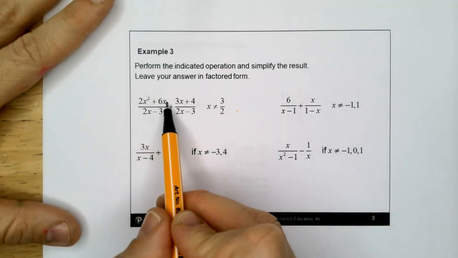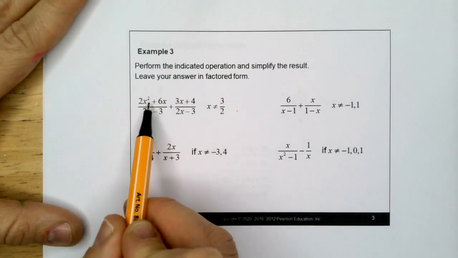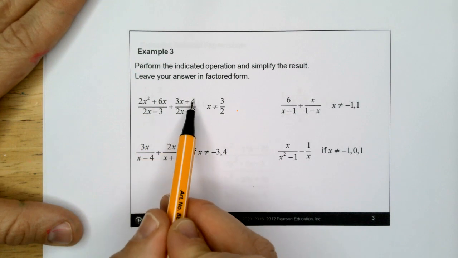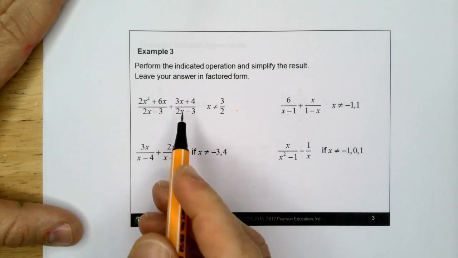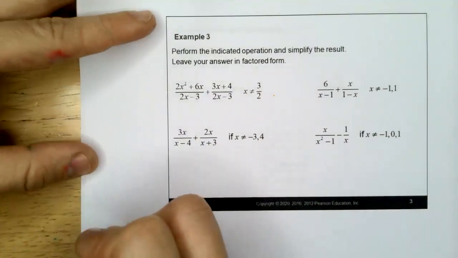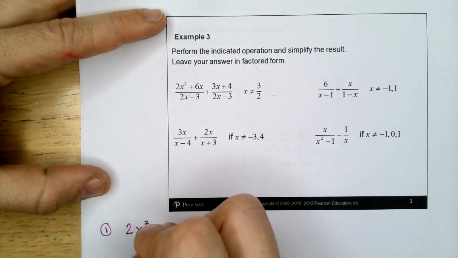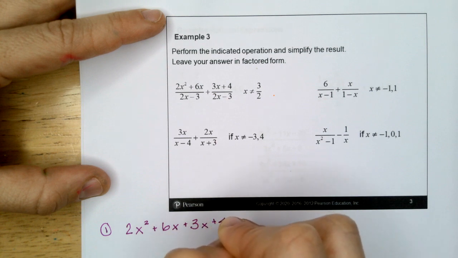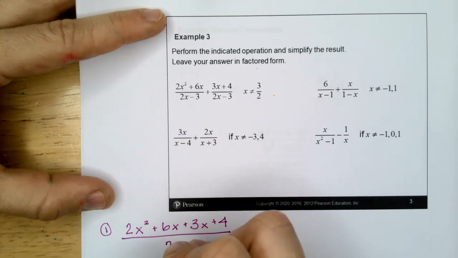Okay, so 2x squared plus 6x plus 3x plus 4, but they're being divided. So it's 2x squared plus 6x divided by 2x minus 3 plus 3x plus 4 divided by 2x minus 3. Thankfully, they have the same denominator. So what we can do for our first one is all of those terms on the top just get added together, plus 3x plus 4, because they have the common denominator, and so they are all over 2x minus 3.